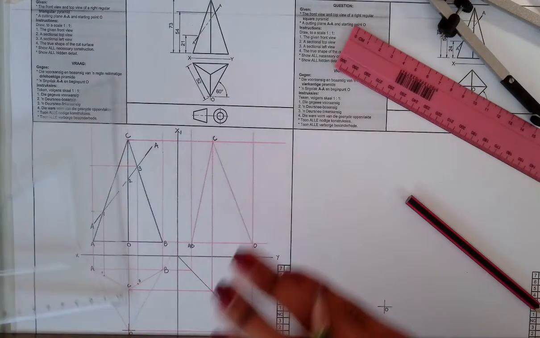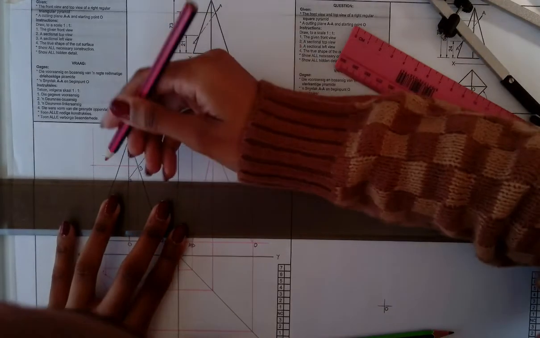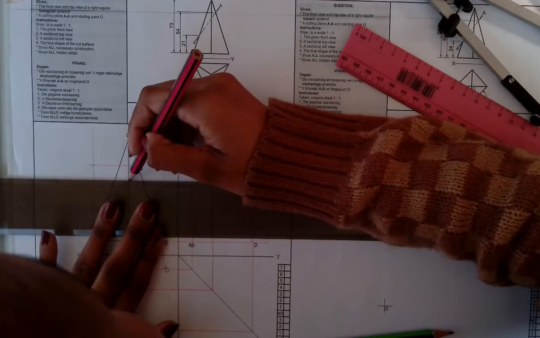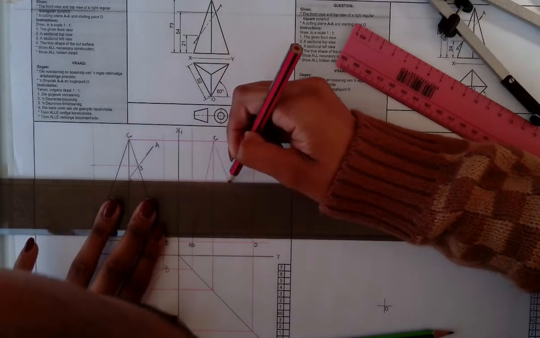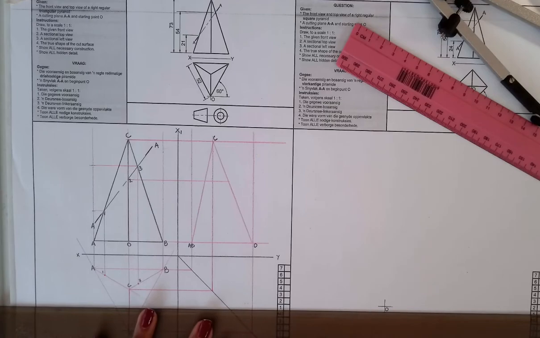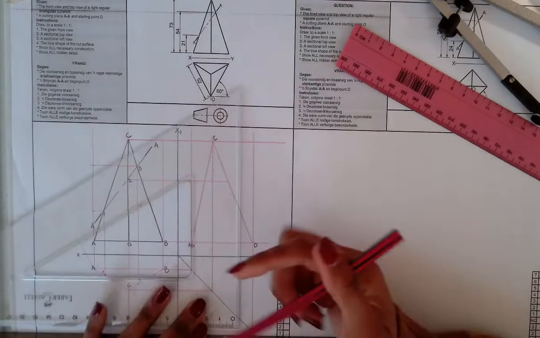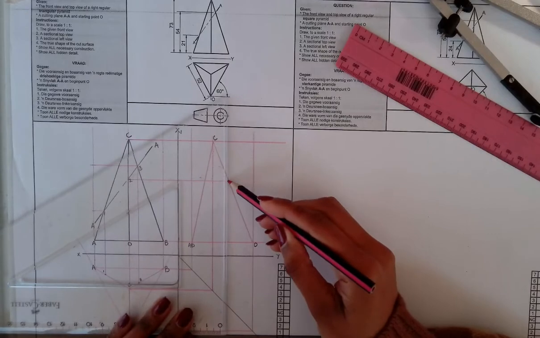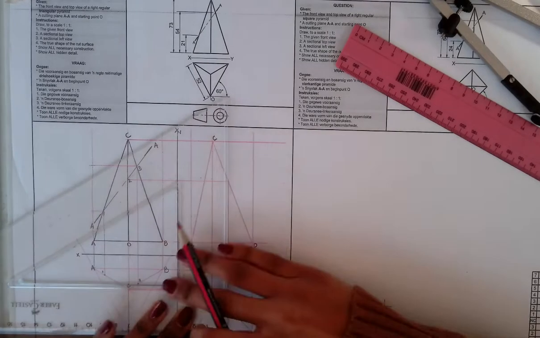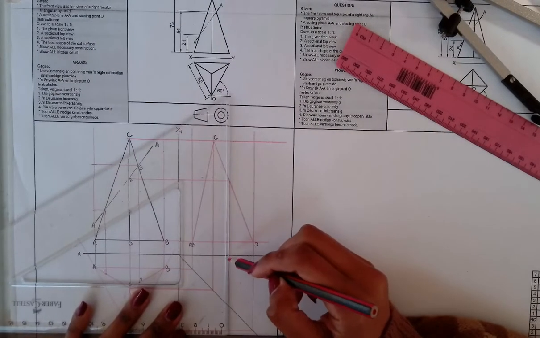And then for point 2, we first have to project it to line OC in the left view, because it's cutting OC here, OC in the left view. And then once we are there, we're going to project it down to the 45-degree line, and then it's not touching the 45.